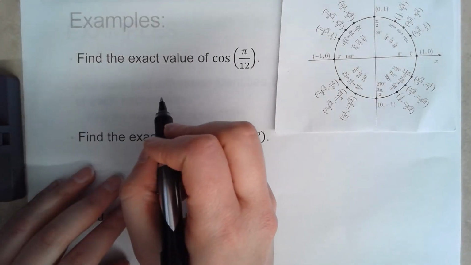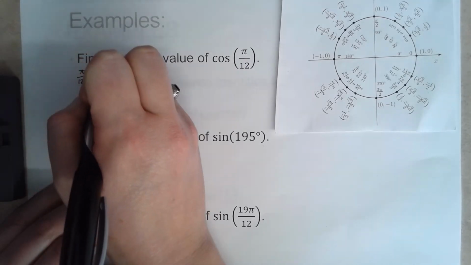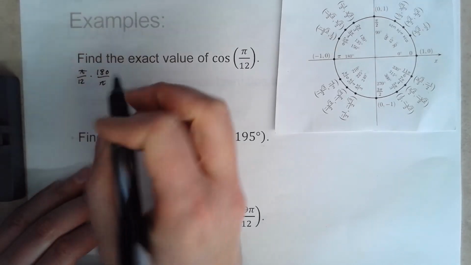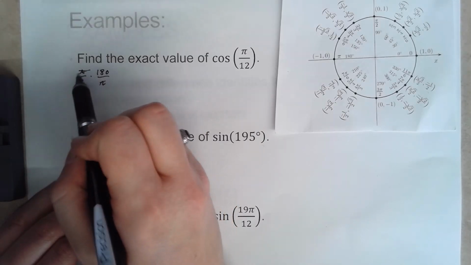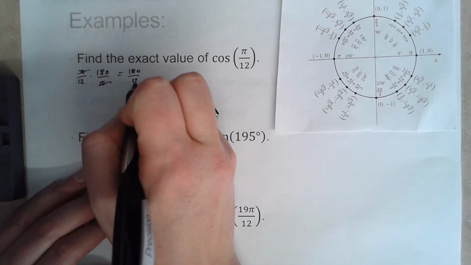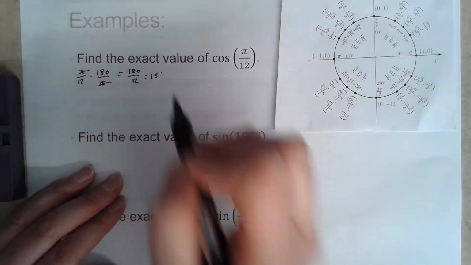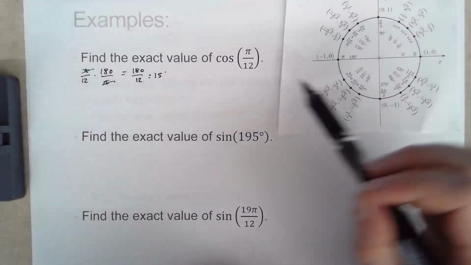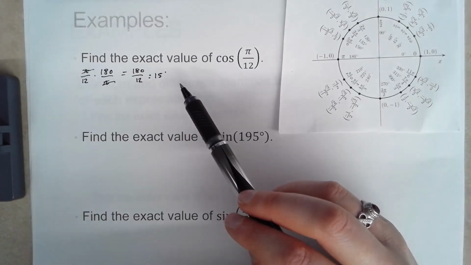So let's say I wanted to change this to degrees. I take pi twelfths times 180 over pi, because 180 over pi is just 1. Pi's are going to cancel out. So 180 divided by 12, which is 15 degrees. Okay, so if you don't like the radians, change it to degrees.